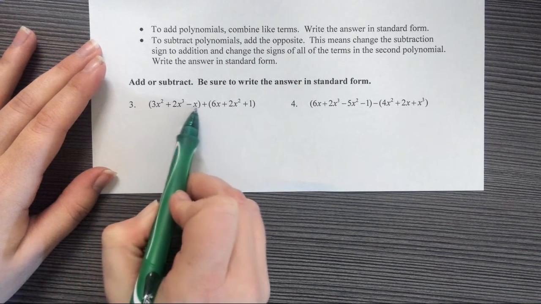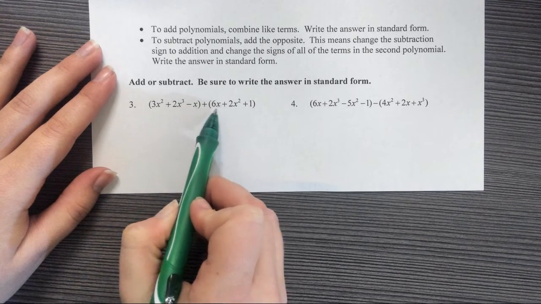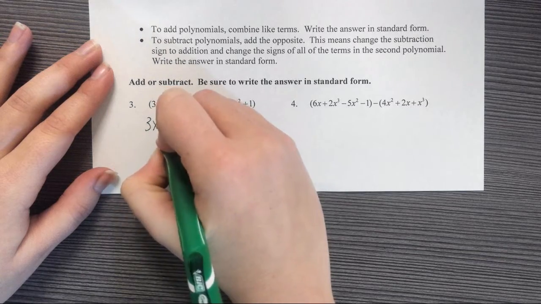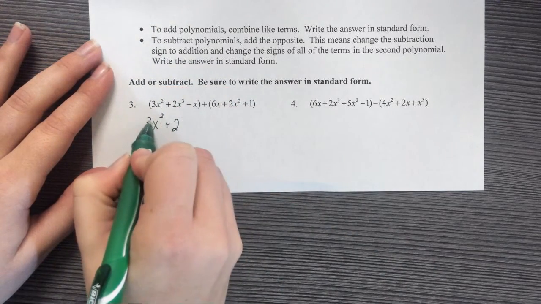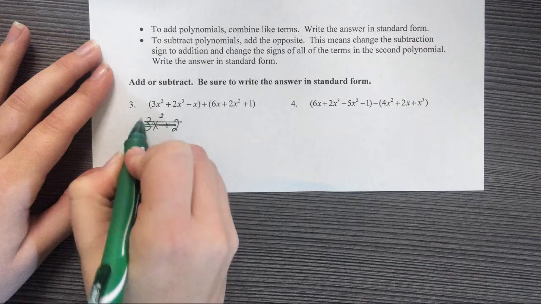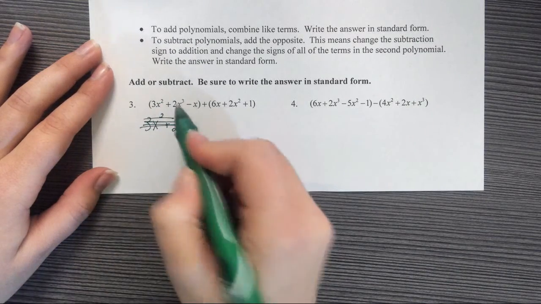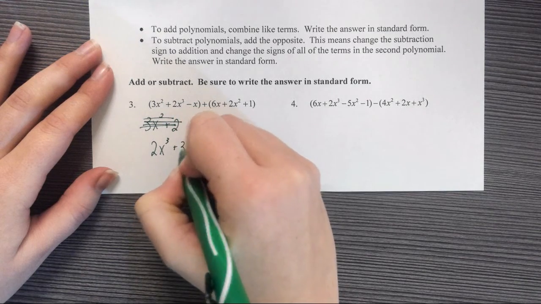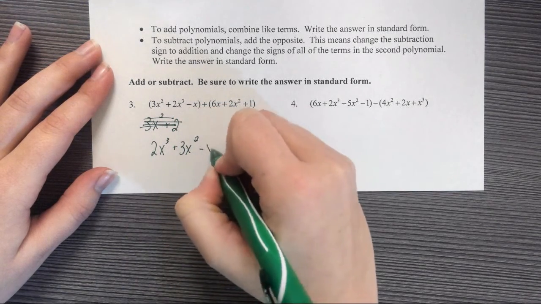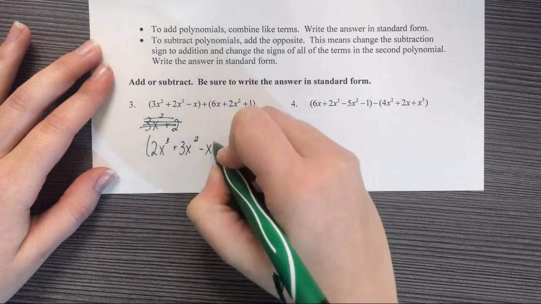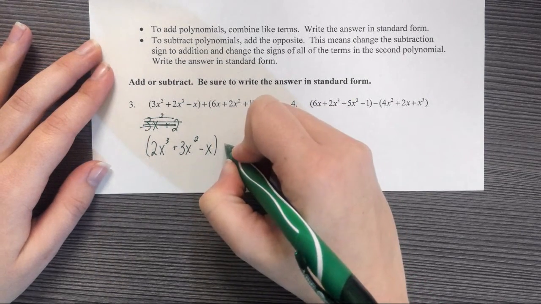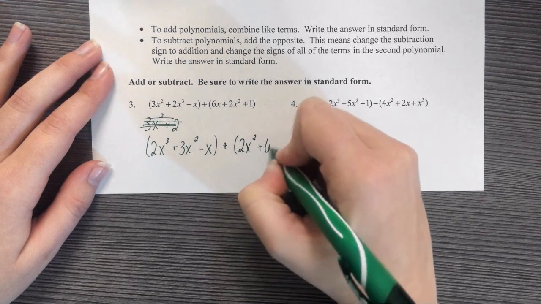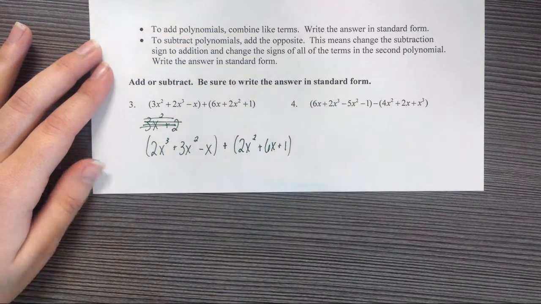So this first polynomial is already in the correct form, so I'm going to leave it. I do have to rearrange this one, so I'm just going to rewrite this first one. So 3x squared, oh, I'm sorry, this is not in the right order. Gotcha. This 2x cubed needs to go first. So 2x cubed plus 3x squared minus x. That's my first one in standard form. And then it's going to be plus 2x squared plus 6x plus 1.